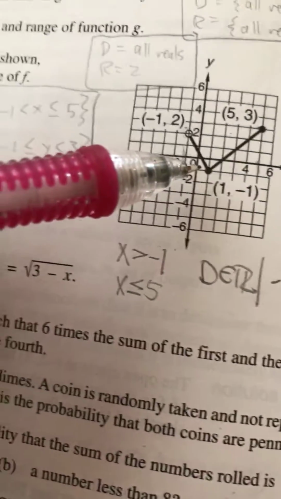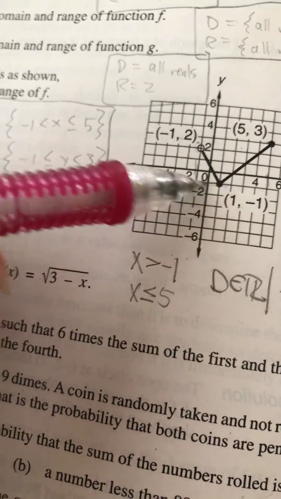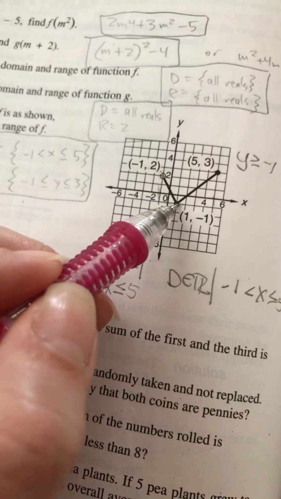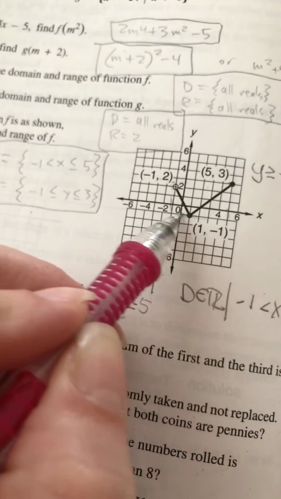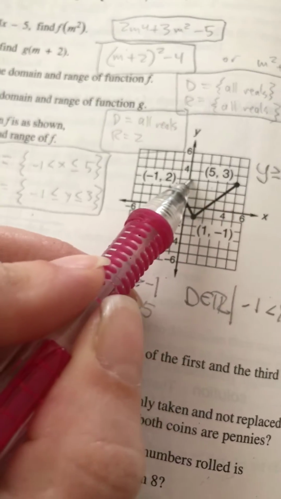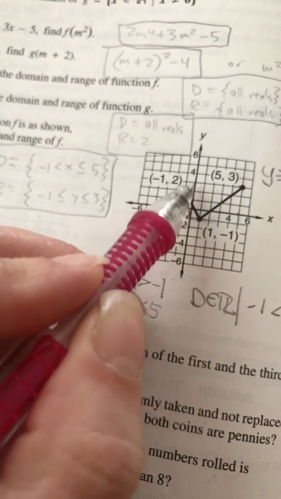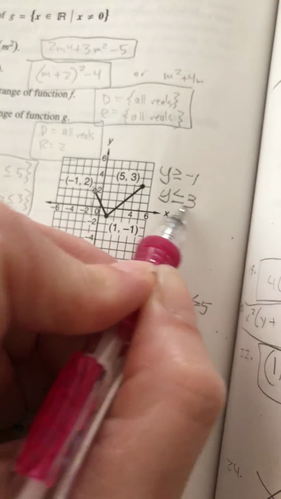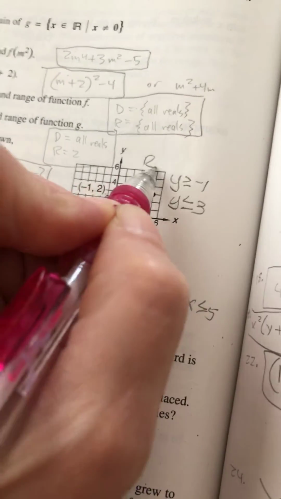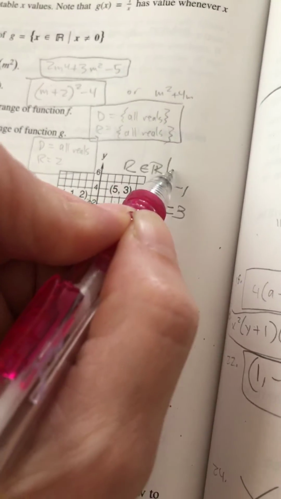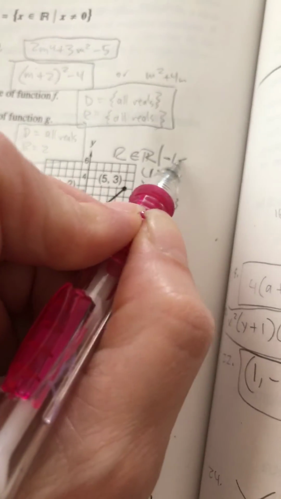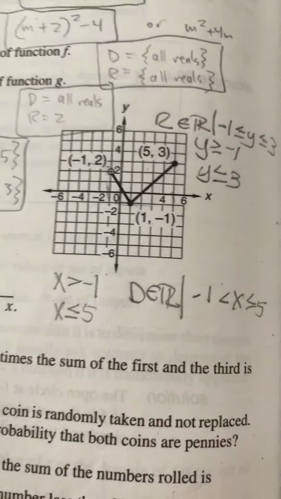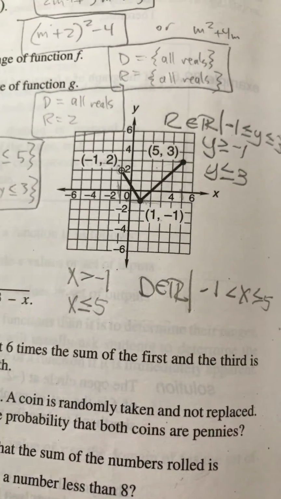Now the range is our y values. The lowest y value is -1, sorry. So y has got to be greater than or equal to -1. Notice the closed indicator. So y goes all the way from -1 up to positive 3. So y has to be less than or equal to 3. So the range is all reals such that -1 is less than or equal to y is less than or equal to 3. Okay, so that's letter E, practice problem E.